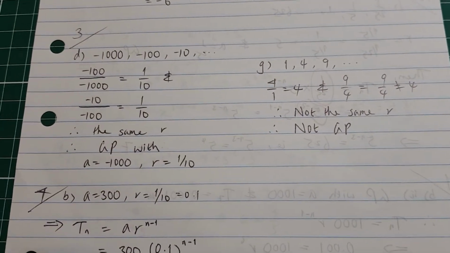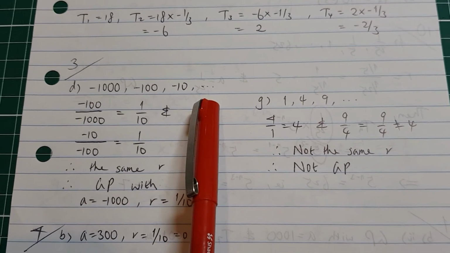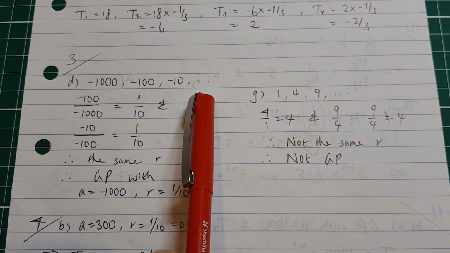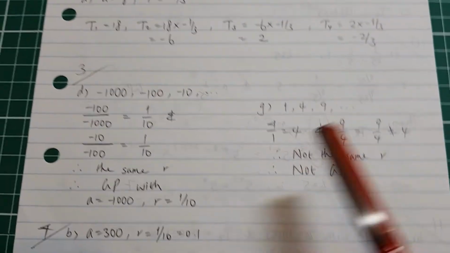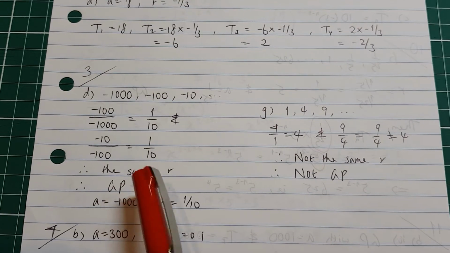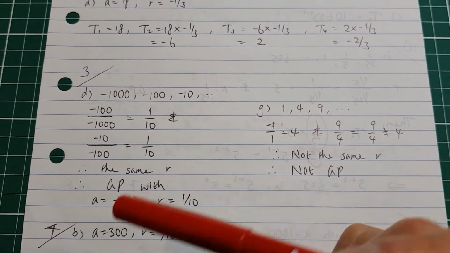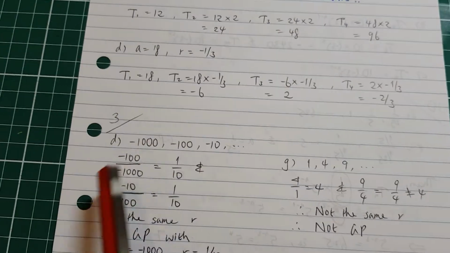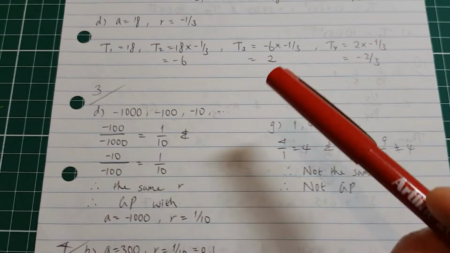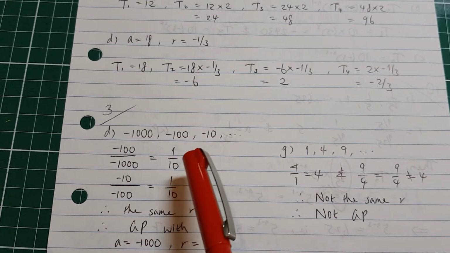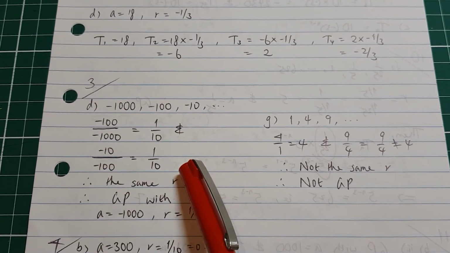All right, so question 3. So this time you're given a progression, all right, and you got to confirm whether that is actually a GP. So that means you need to work out the ratio. Just like in the common difference, you go from T2 minus T1 and see if it's the same with T3 minus T2. So this time though, you go T2 divided by T1 and see if that's the same with T3 divided by T2. Okay, so then as you can see, it's the same as 1 on 10 or 0.1.